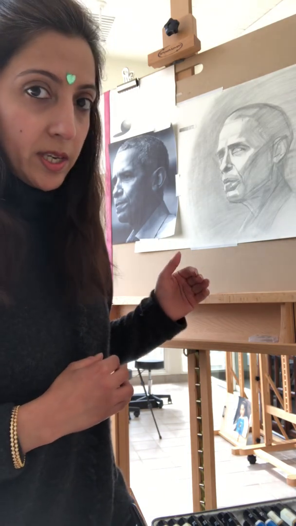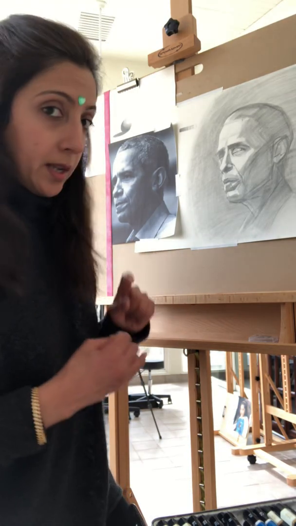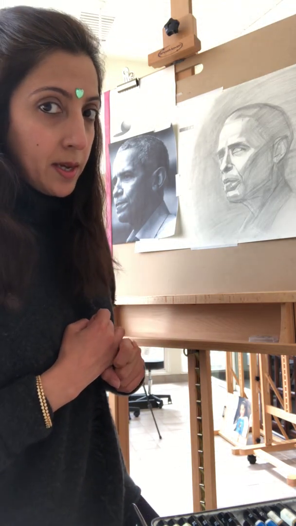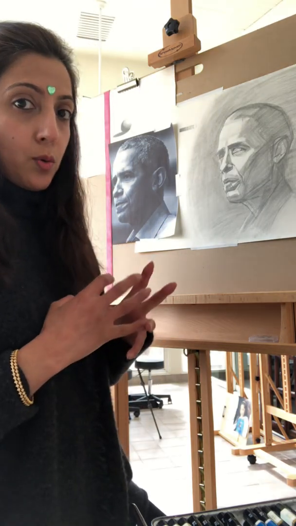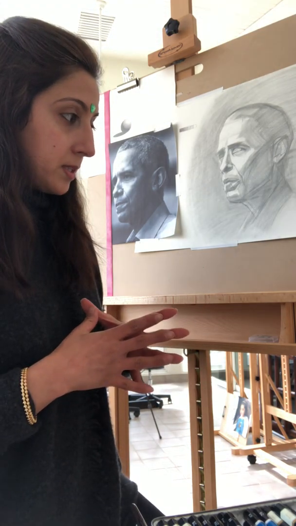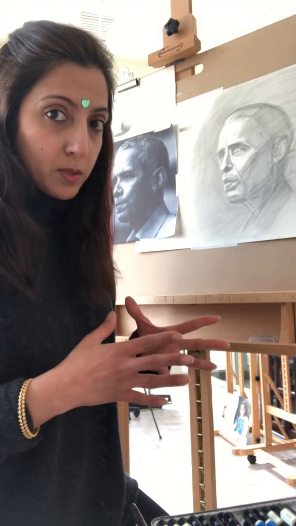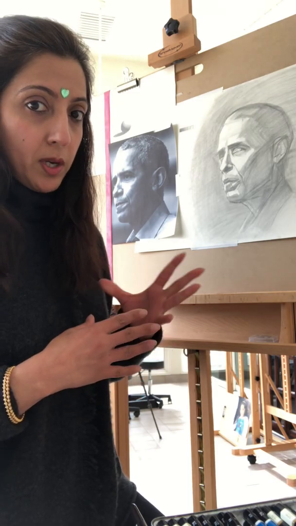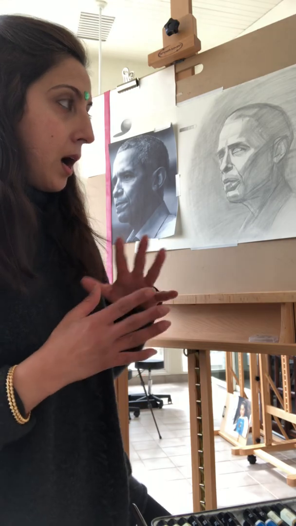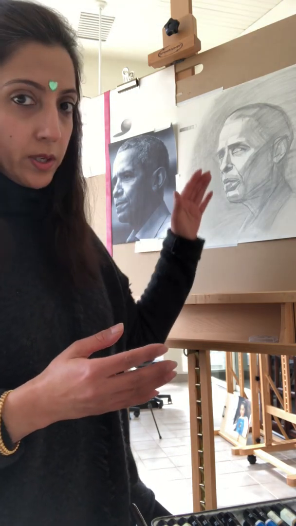And now we're at a stage where we're going to study the light, the direction of the light. We're also going to decide what our value range is going to be. That's very critical because a value range helps us decide what kind of pencils we're going to use, what our darkest dark and lightest light will be, where the highlights are, and how they create these beautiful transitions in between, which actually helps in creating the form.